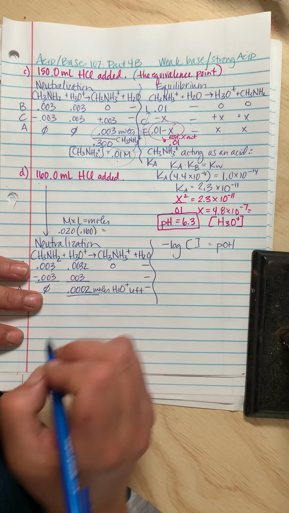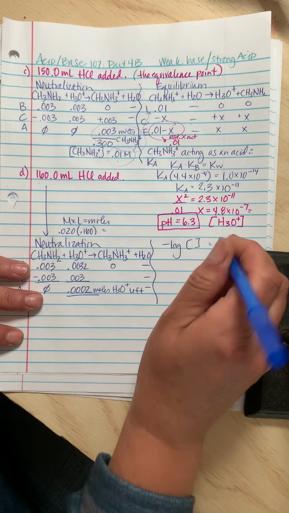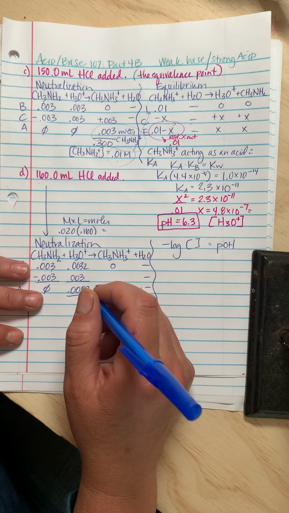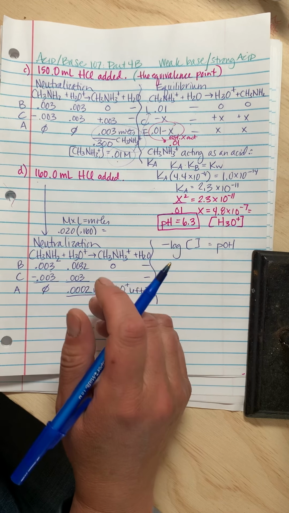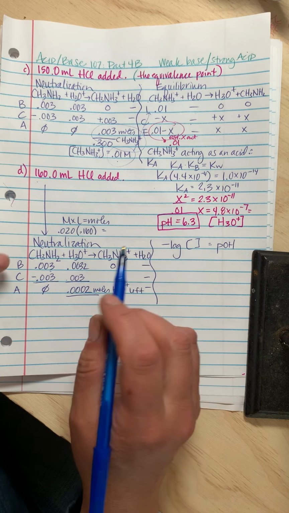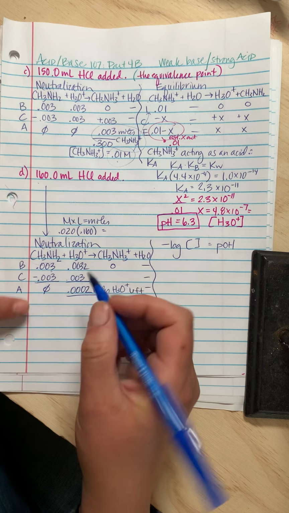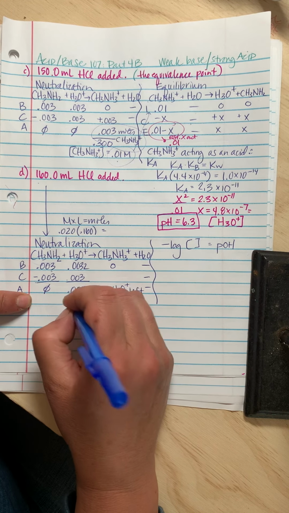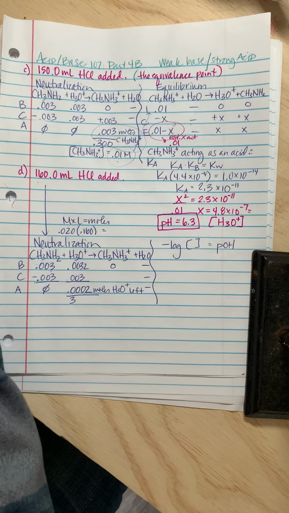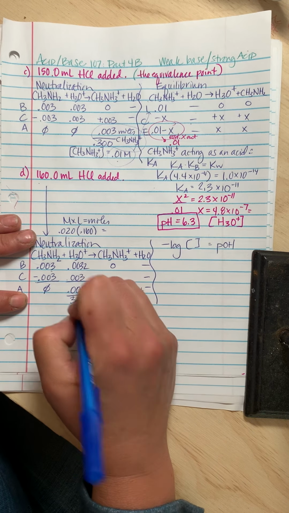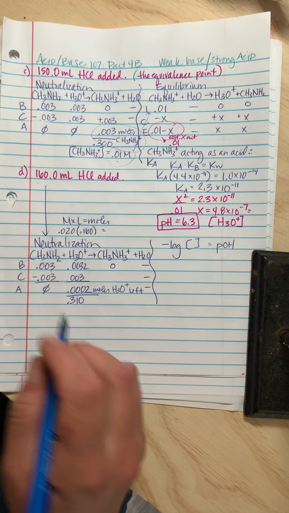And in order to find the concentration, we are going to divide by the total number of milliliters, or total number of liters. We started with 150 of this guy, and we've added 160 of this guy. So this is going to be 310, right? Well, let me just check my math there. 160, yes, plus 150, 310. So 310 milliliters is 0.310 liters.